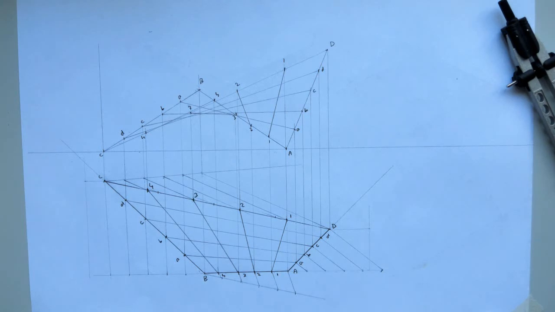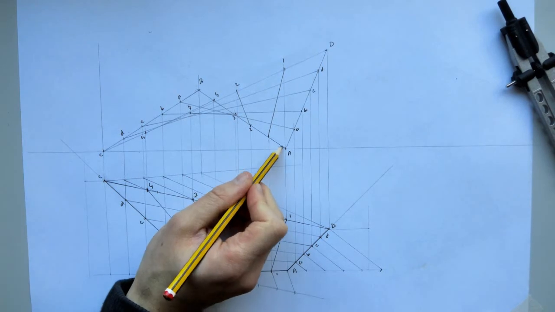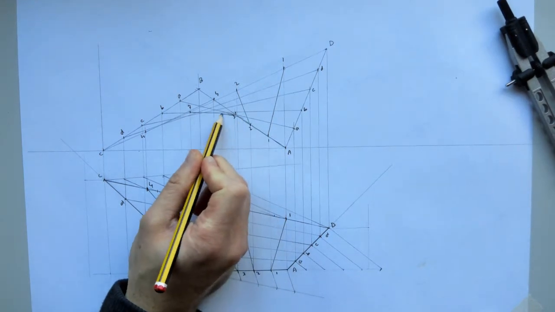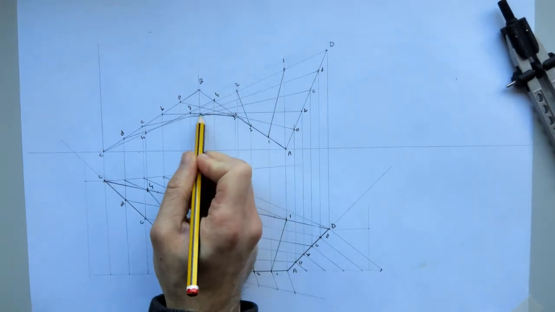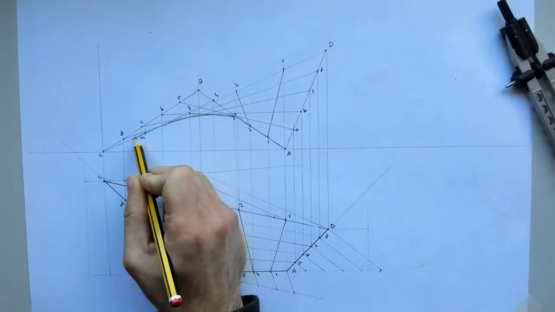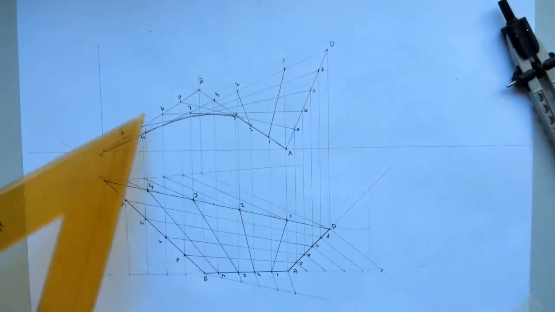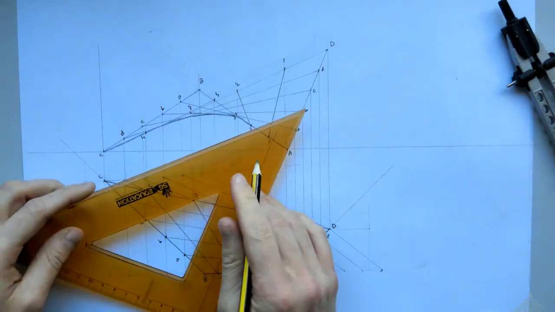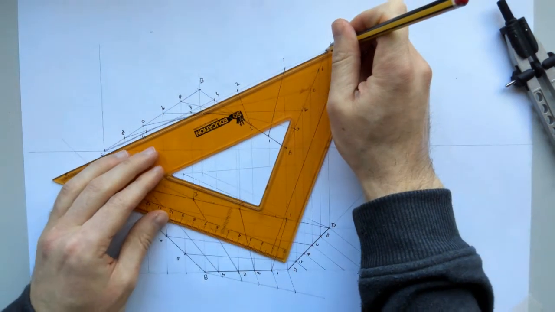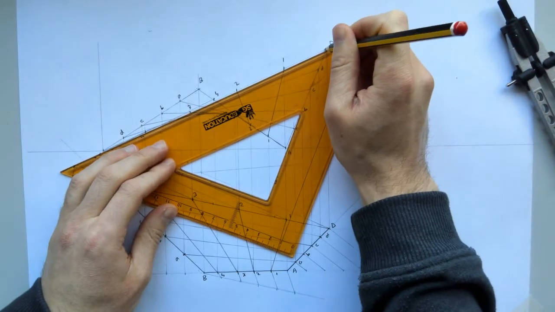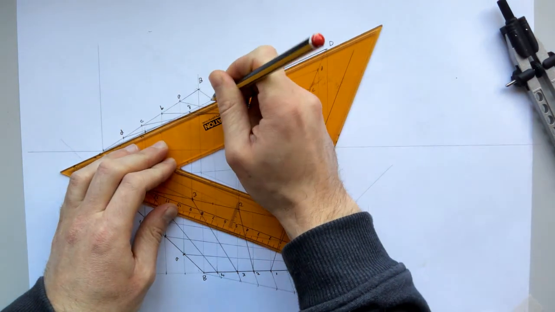So at this moment now I can actually draw in my freehand curve. So you can see here it kind of connects all the way along there, and that'll eventually end up connecting it to there. And now I can draw in my hidden detail line as well. So when C and D connect, it goes down to there.